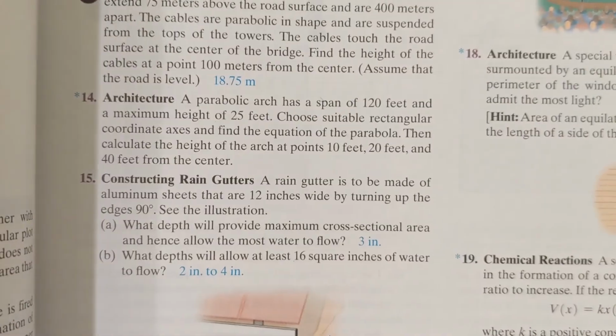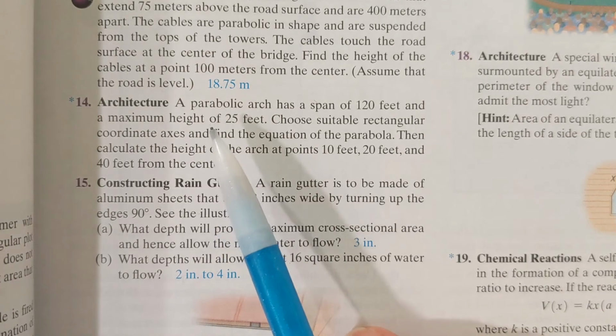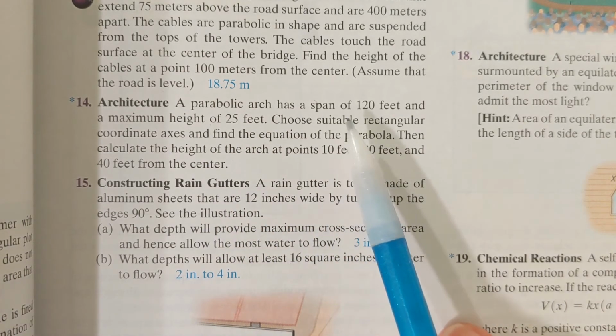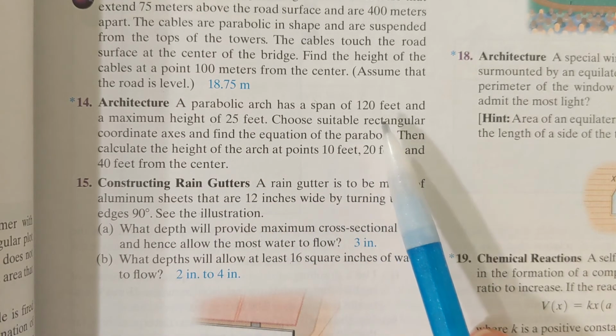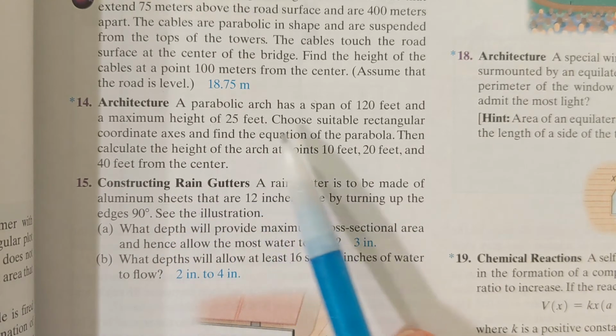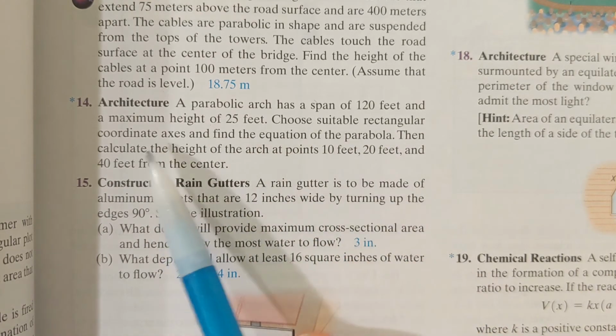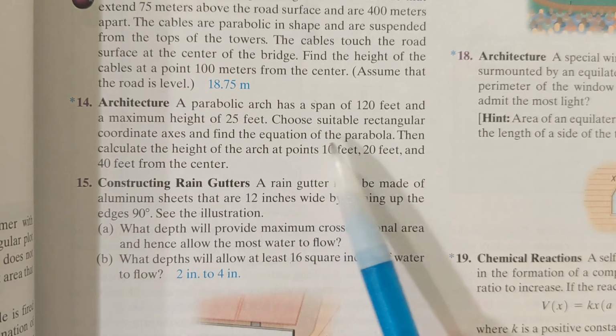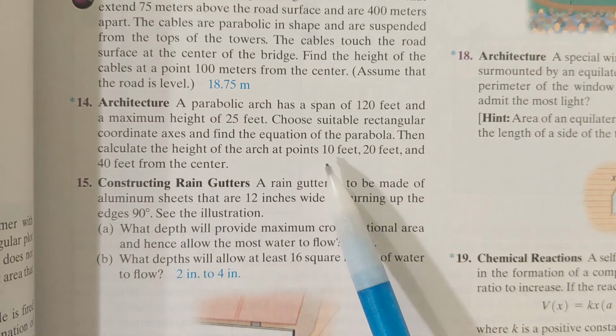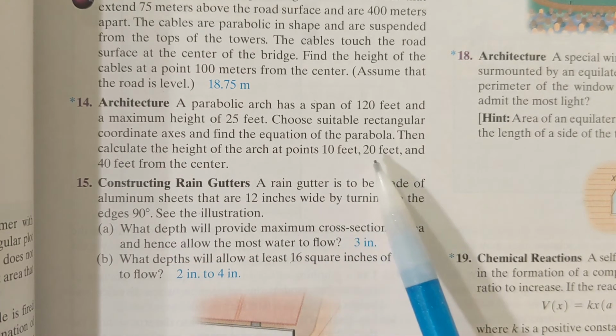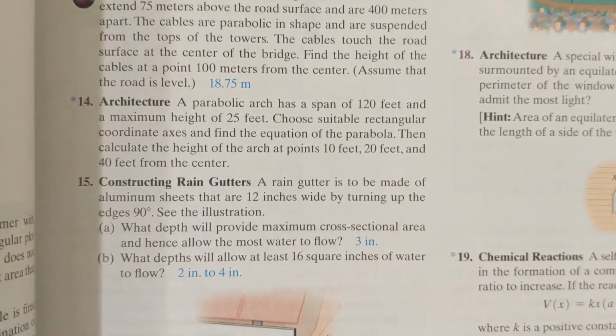Problem 14 is an architecture problem. A parabolic arch has a span of 120 feet and a maximum height of 25 feet. Choose a suitable rectangular coordinate axis and find the equation of the parabola. Then calculate the height of the arch at points 10 feet, 20 feet, and 40 feet from the center.